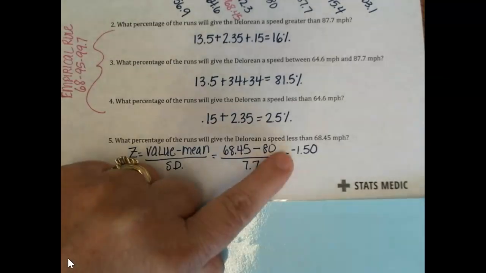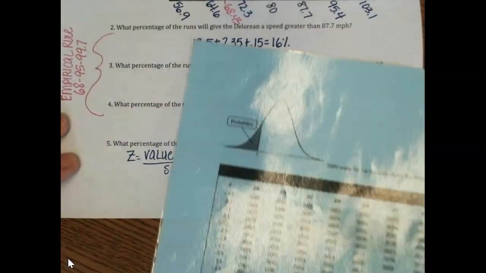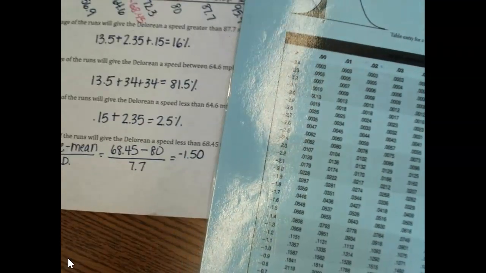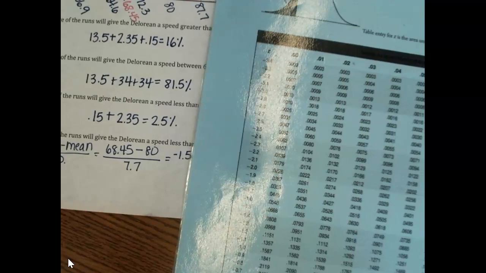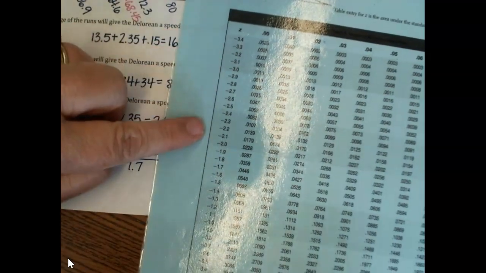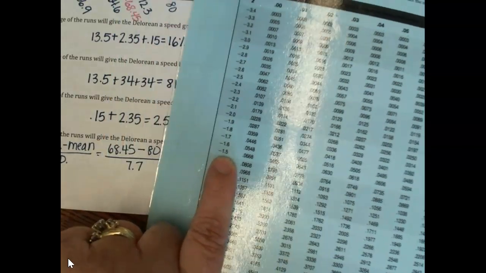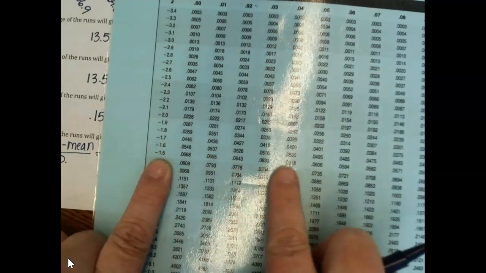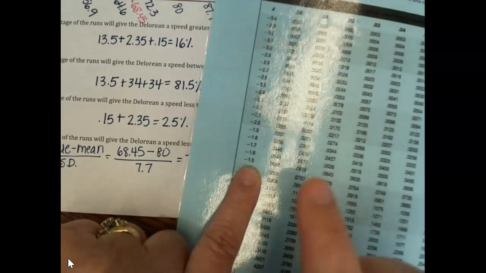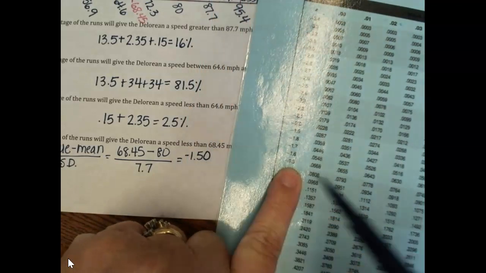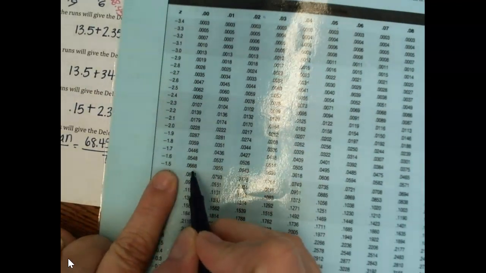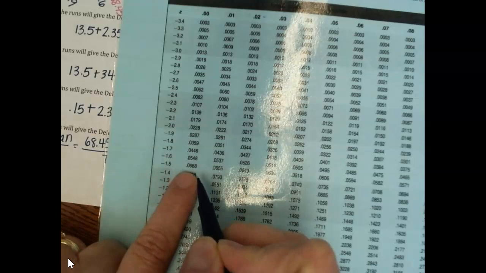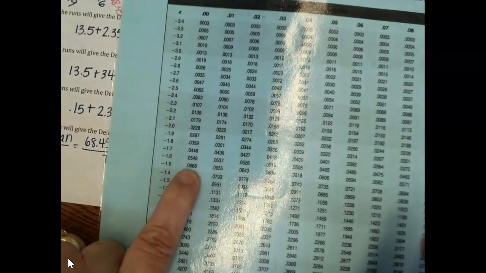Okay, so negative, we want to flip to the negative side. The first two numbers are 1.5. So I want you to find negative 1.5 on here. Here it is right there. And then the next number tells you what column. We have the 0 column, 1 column, 2 column, all the way up to 9 column. Well, our next number was 0. So we have negative 1.5, 0, and this is 0.0668.